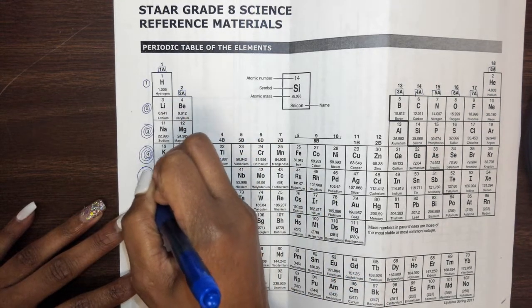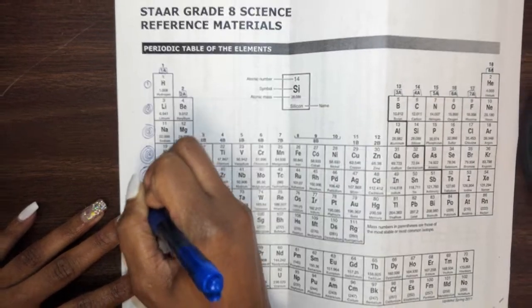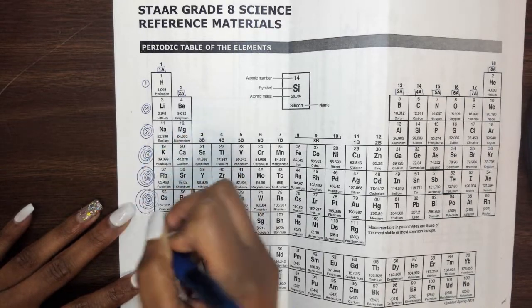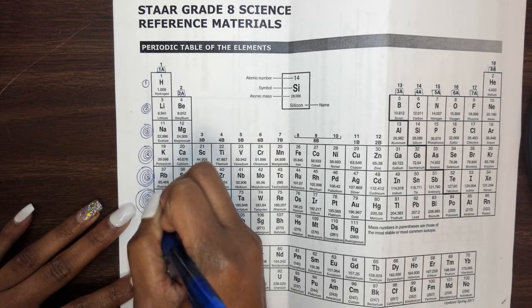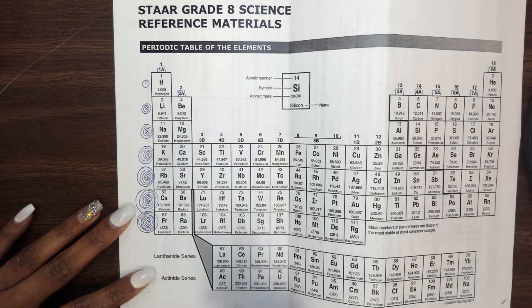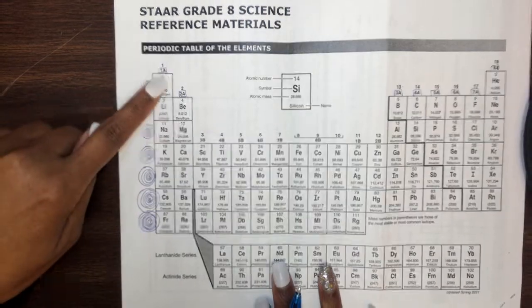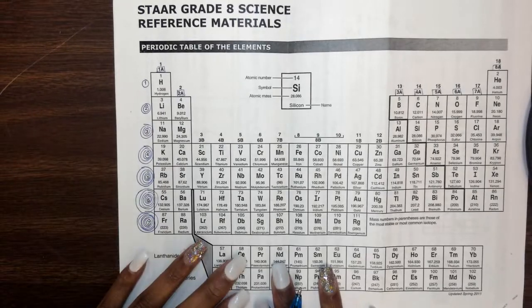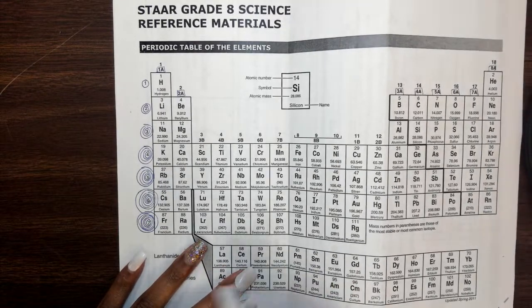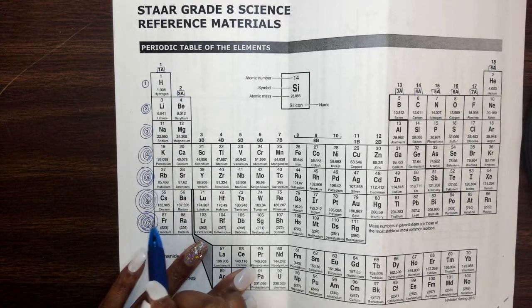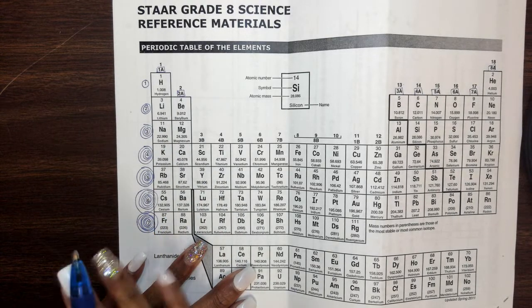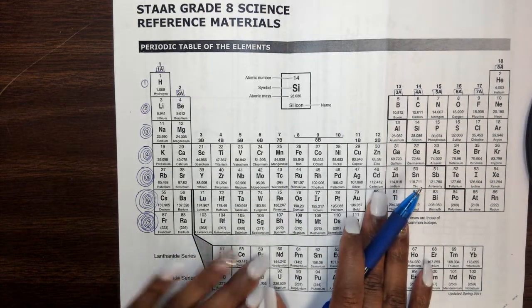Then 6. And then the last one is 7. Alright. So as you go down a period, you notice that the atomic number is increasing, and also the atomic radius, or the length from here to here. Alright, you guys learn radius in math.